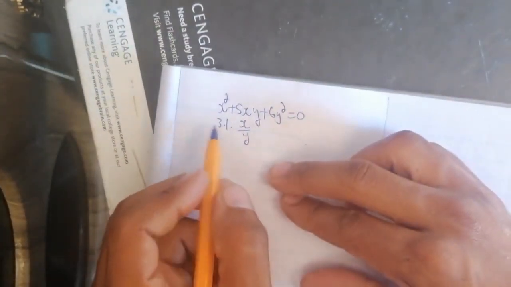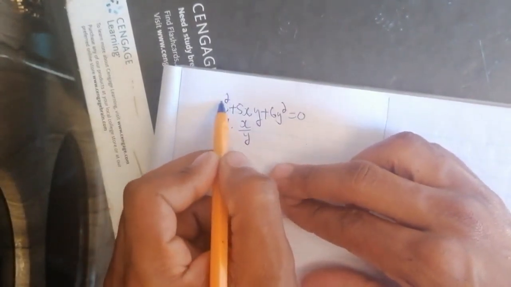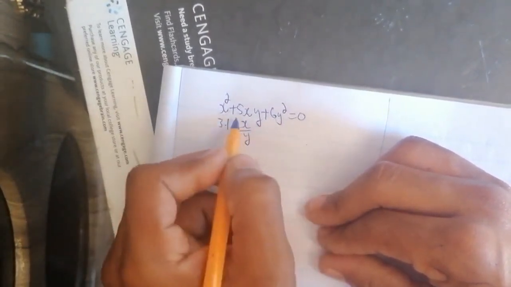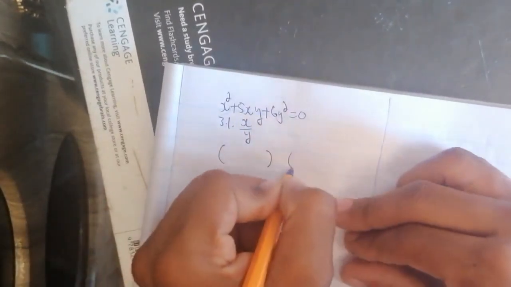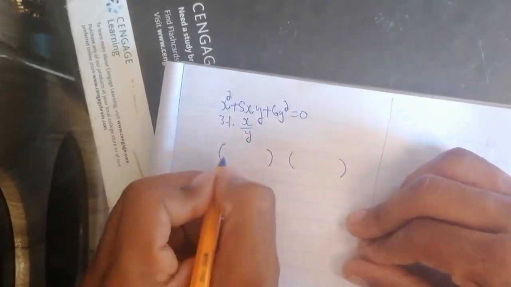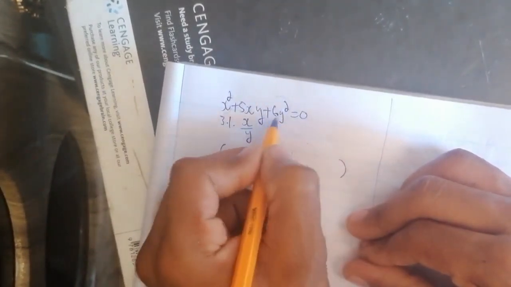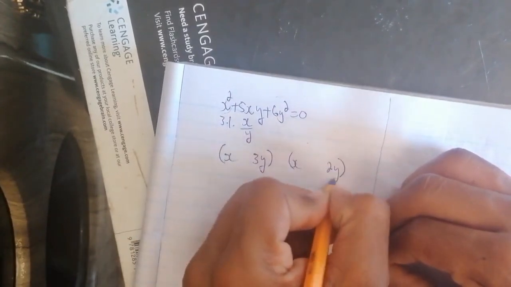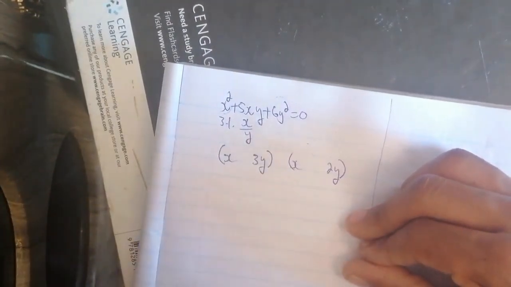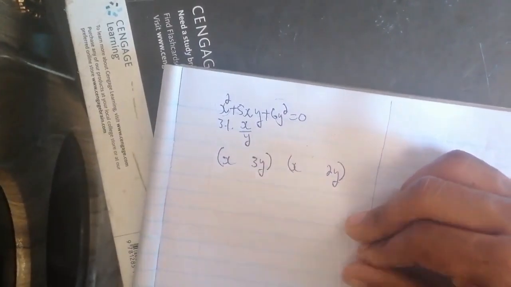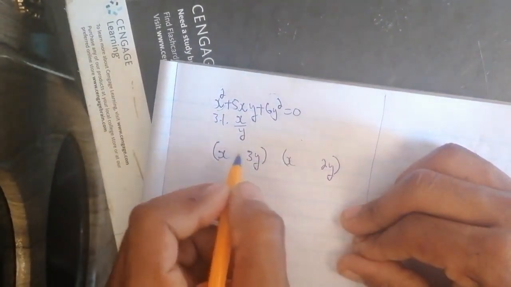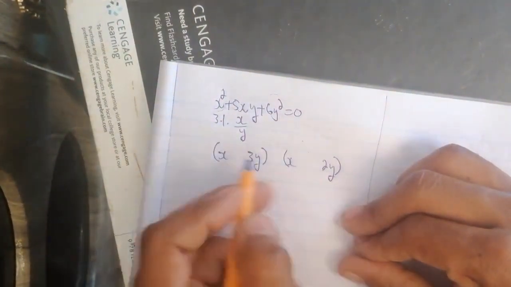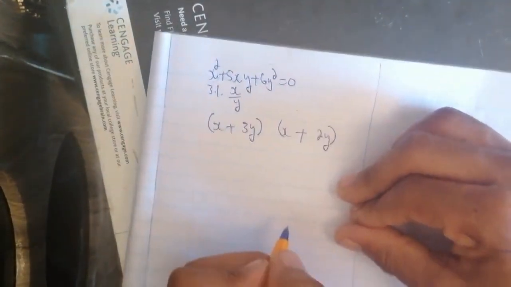One thing worthy of noting, you have a square there and you also have a square here, so you can factorize this. You have x squared, x and x. You have 6y squared, let's say 3y and 2y. Somebody might say 6y and y. We will check which ones are correct. And then from here, they are both positive. Please be careful. Therefore, both your brackets have to be positive.